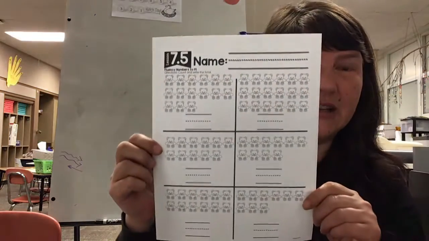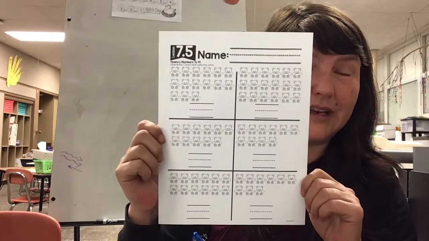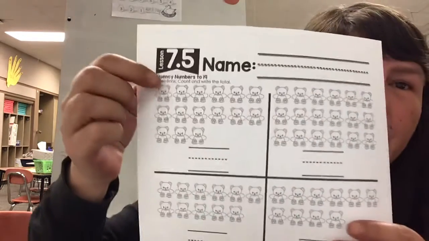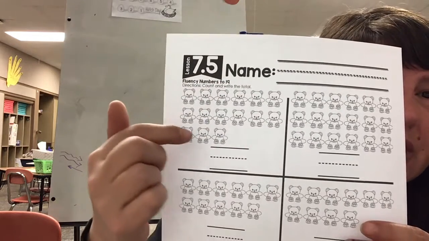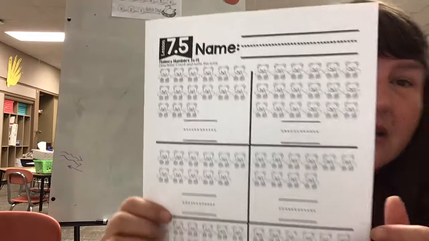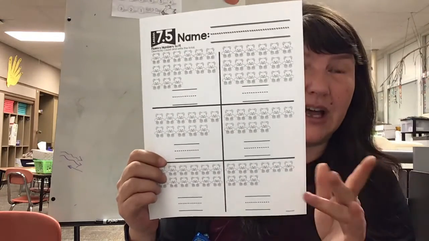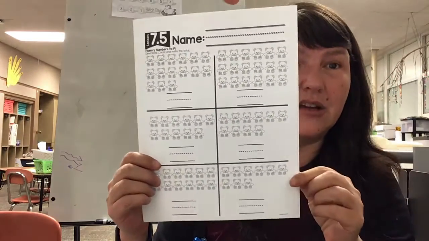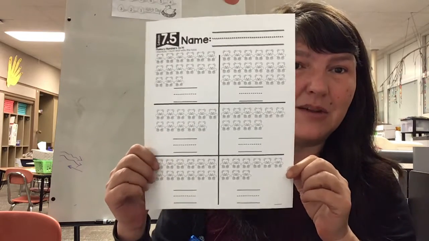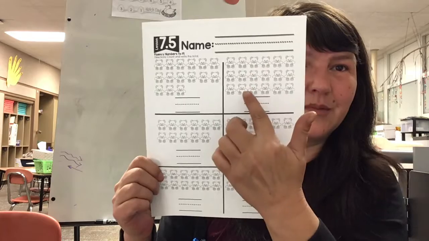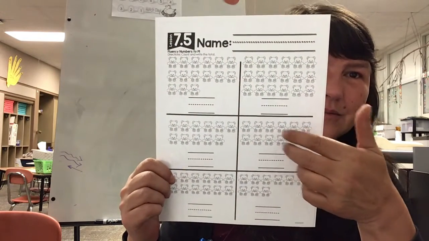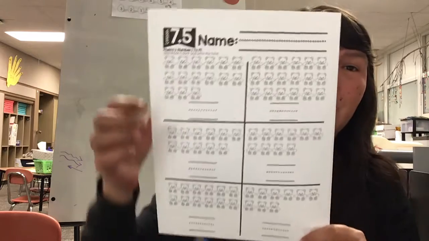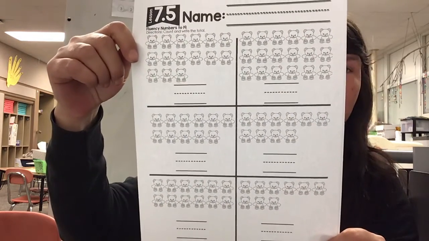And then you have a page like this where you're counting the bears and writing how many. If you look at this, you've actually got 1, 2, 3, 4, 5, 6, 7, 8, 9, 10, 11, 12, 13, 14, 15. Those are not organized as a group of 10, so you have to count each bear unless you can come up with a strategy. Maybe you could count by threes. I don't know if you've ever practiced that, but if you know how to do that, that might be one way. Or if you could count by twos, if you've ever done that. But you will have to count each bear to find out how many.